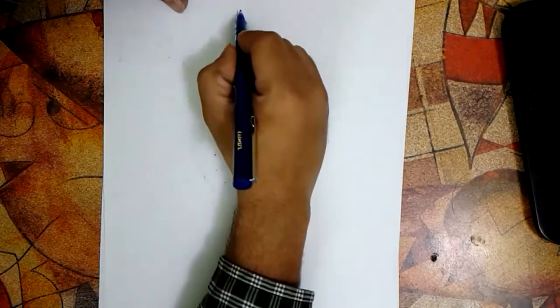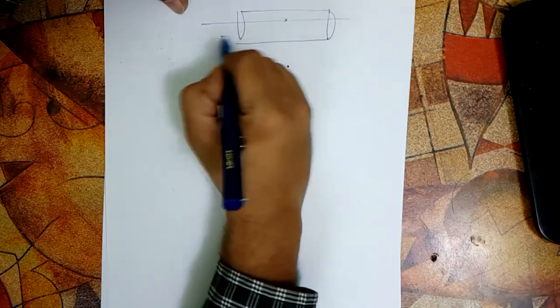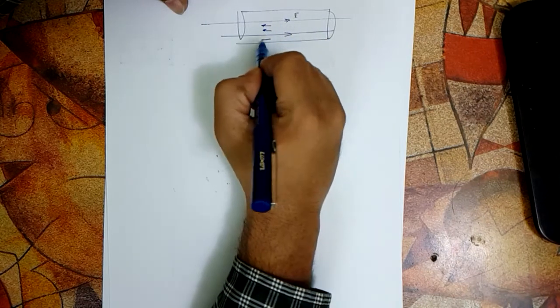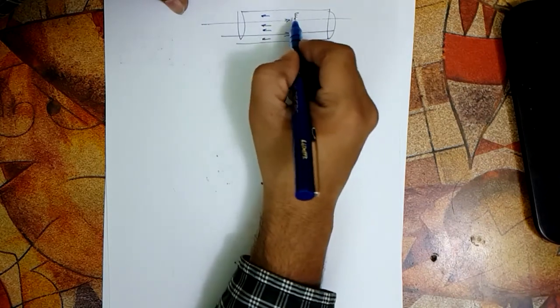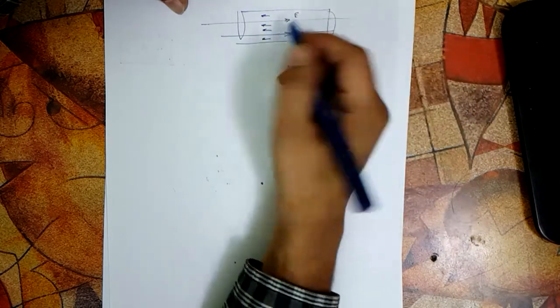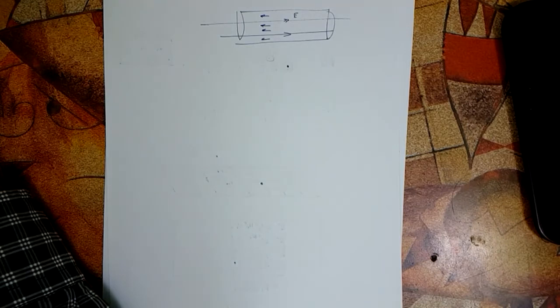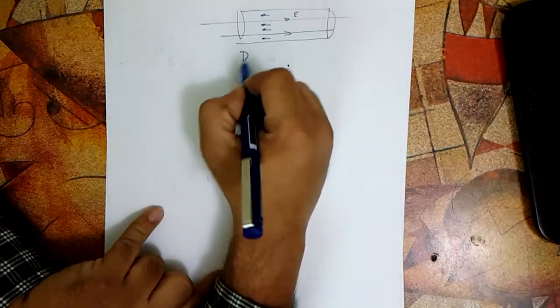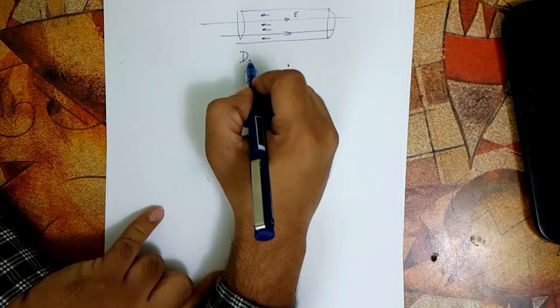So let's say we have a conductor which has lots and lots of free electrons. If we apply an electric field, what happens? All of these electrons start to move. When these electrons start to move opposite to the electric field, we say that they are drifting. So drifting is a phenomenon in which the charge carriers are moving not because of their concentration gradient, but because of the external force applied by the external electric field. So that is drift. I hope you understand the diffusion.